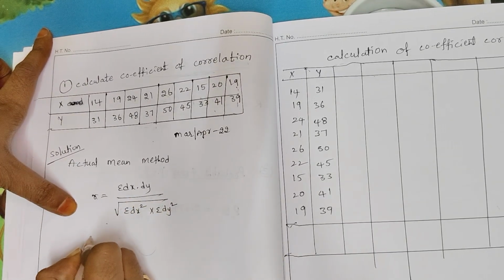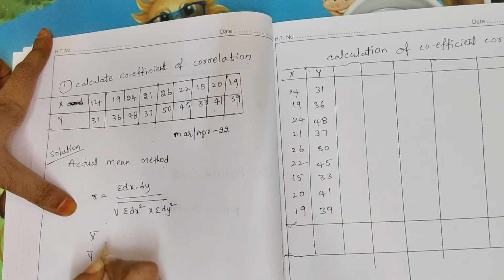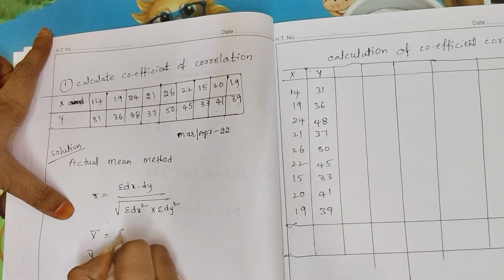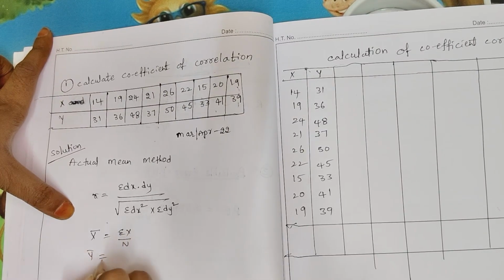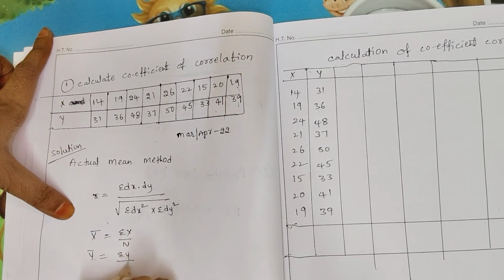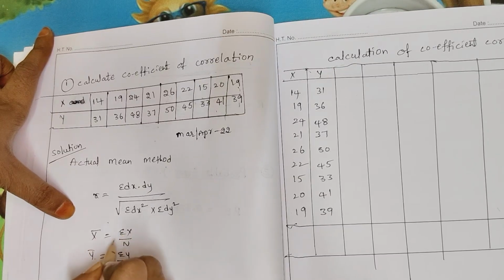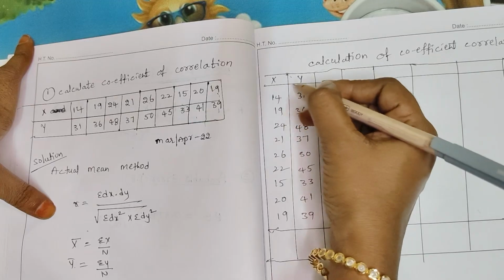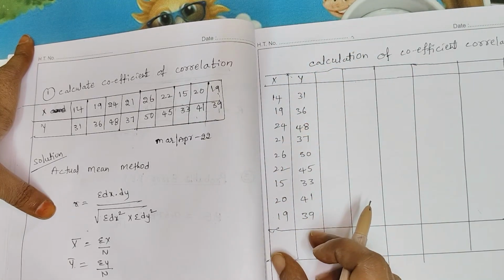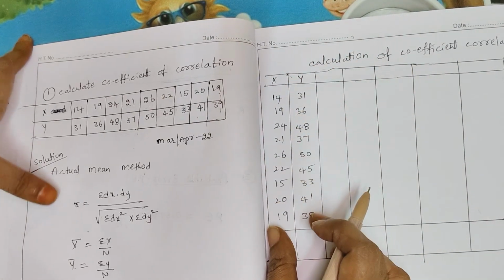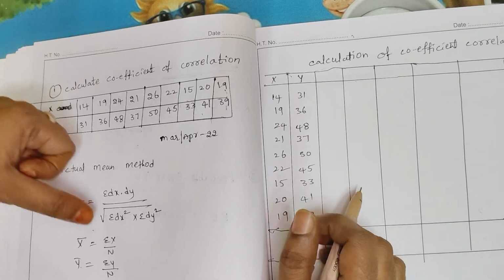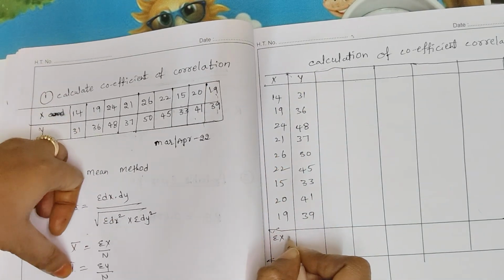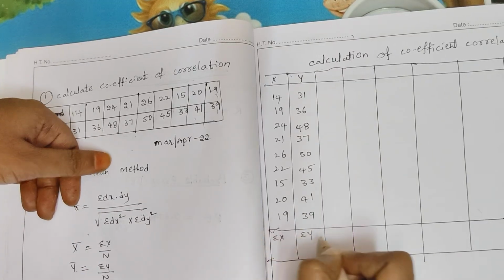First we need to find the x bar value and y bar value, because x values and y values are given. x bar is nothing but summation of x divided by n, and y bar is nothing but summation of y divided by n. Summation means the total of x. In the solution we have taken the x and y values as they are. These two columns are given in the problem itself. Then summation of x is nothing but the total of x, and for this you require summation of y.